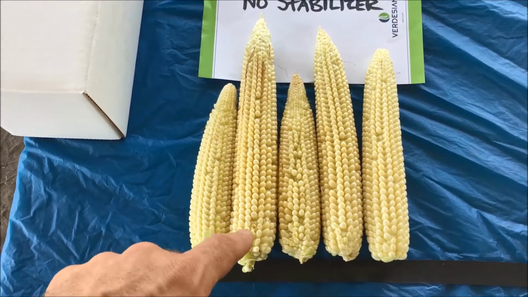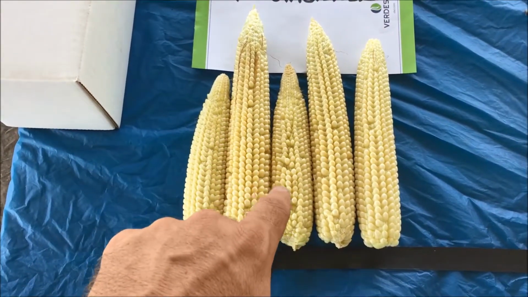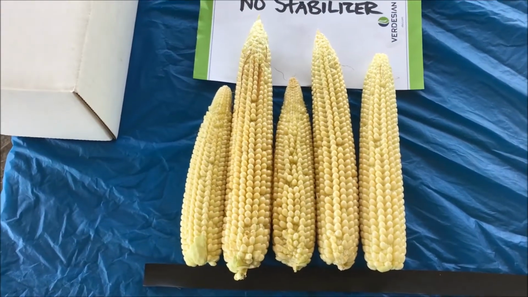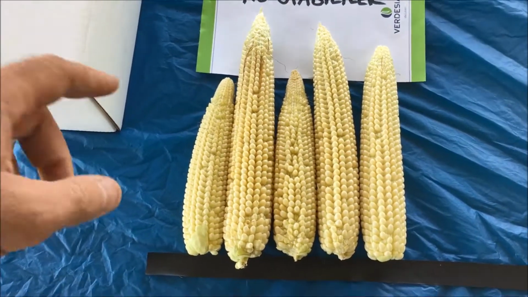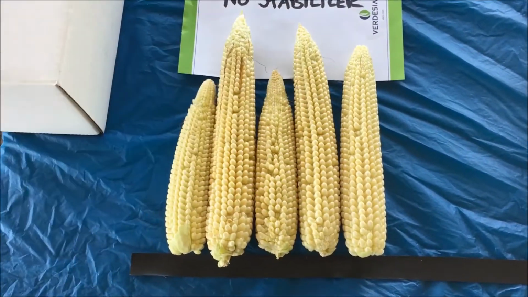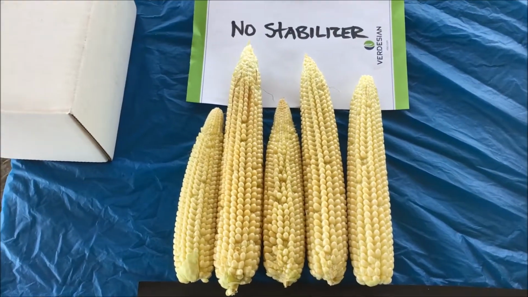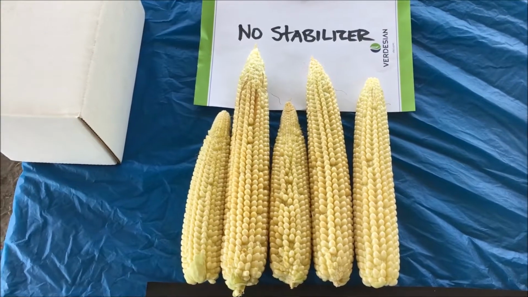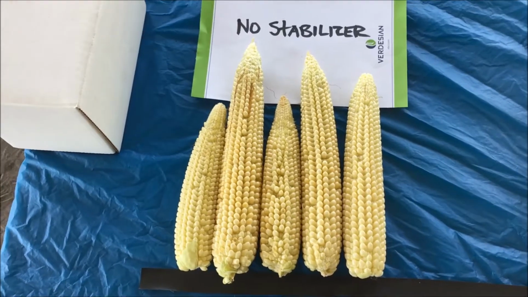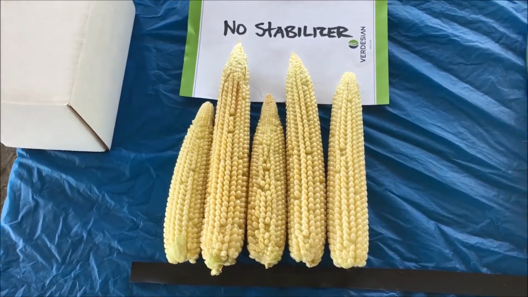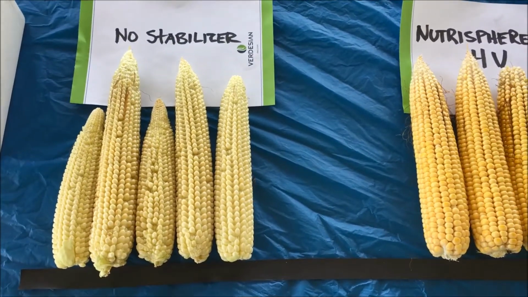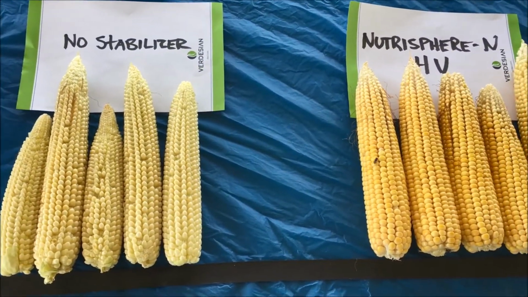If you look, scattered throughout the cobs here, there are different areas where the pollination was not complete. There's also quite a bit of tip back at the top, just poor tip fill on these ears. Again, these are the ones that did not have any NutriSphere or any nitrogen stabilizer. Now as I pan across, you'll see the ears from the NutriSphere treated area to the right coming into view.